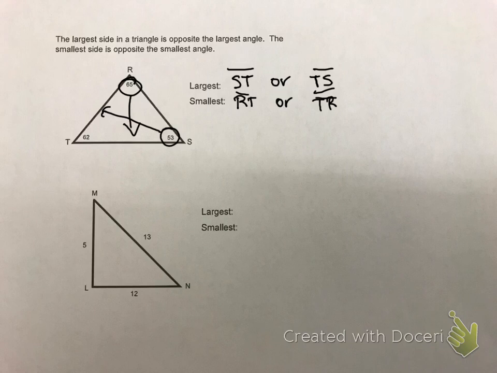Whenever you're given the side lengths, you have to tell me which angle is the largest as well as which one is the smallest. So 13 is the biggest side. It is across from angle L, so angle L, that's the angle symbol, is the largest angle. 5 is the smallest side, it is across from there, so the smallest angle is angle N.